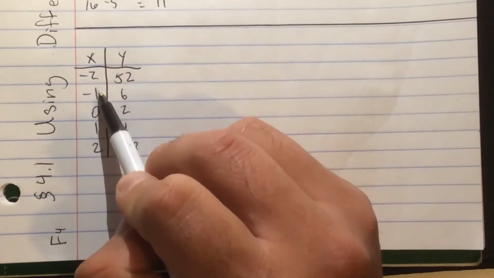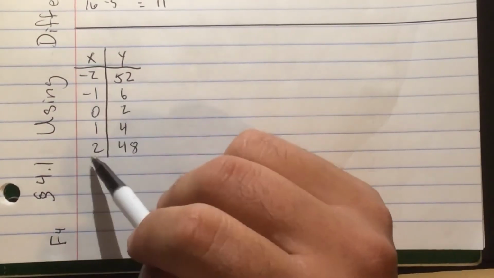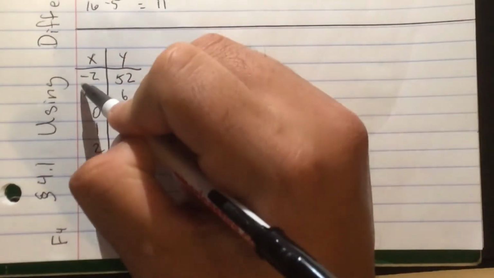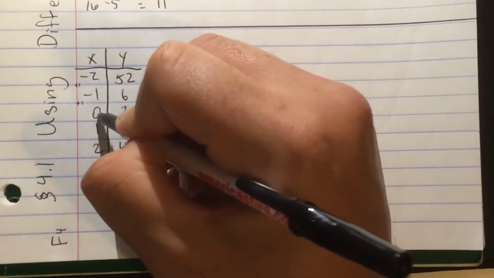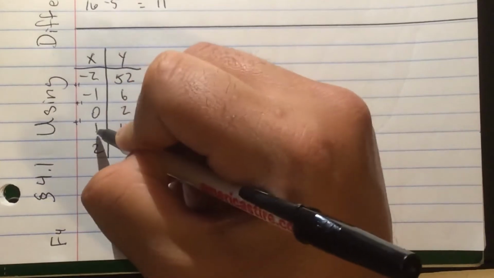For this one, once again, we're just going to double check that our x's are in the right order and they have the same difference before we can go ahead and use our y's. If you see here, if I had -2 and I add 1, it'll give me -1. -1 adding 1 would give me 0. 0 adding 1 would give me 1. And 1 adding 1 would give me a 2, which is perfect. Then we can go ahead and use our y's to do this.